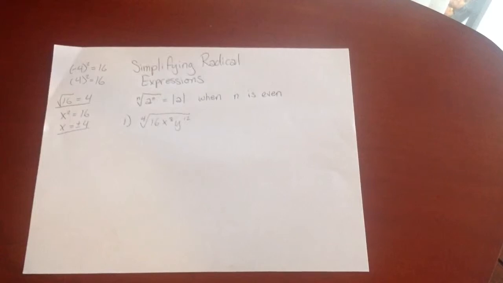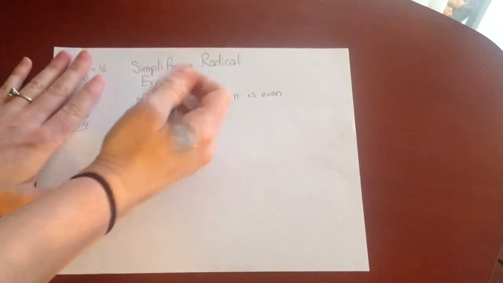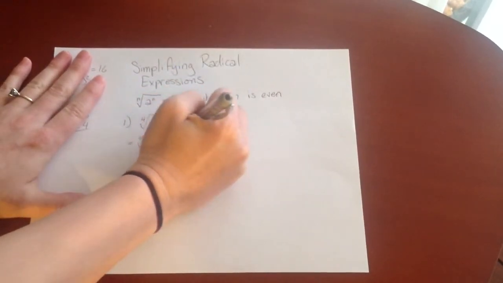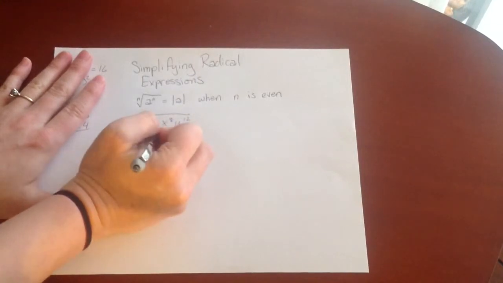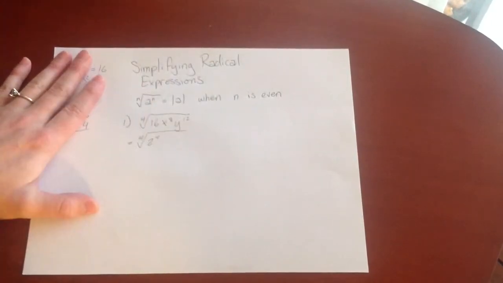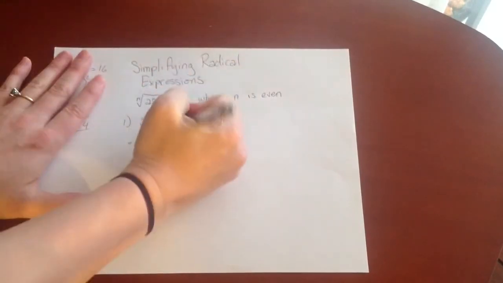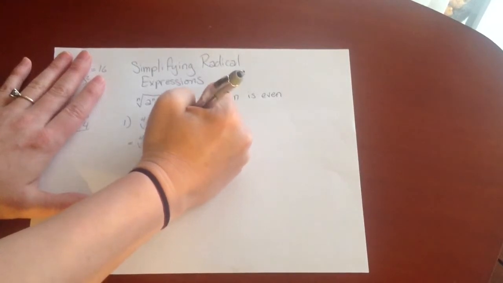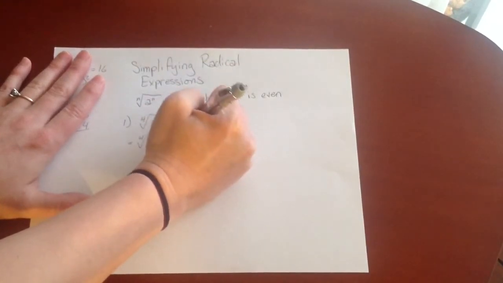For me, I like to see it simplified before I take it out of the fourth root, just to make sure that it is what I want it to be in the end. So I'm going to take everything and see if I can raise it all to a fourth power. So 16 is the same as 2 to the fourth. x to the 8th is the same as x squared to the fourth power.